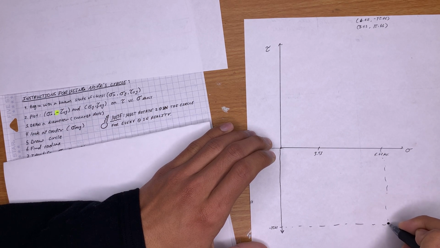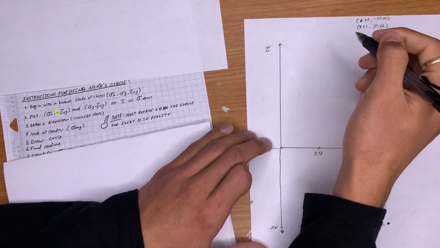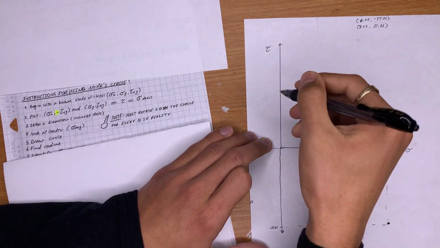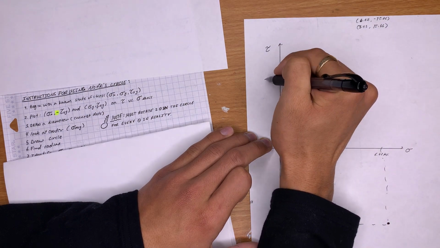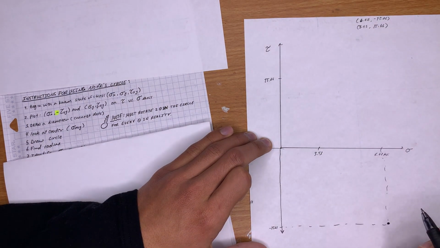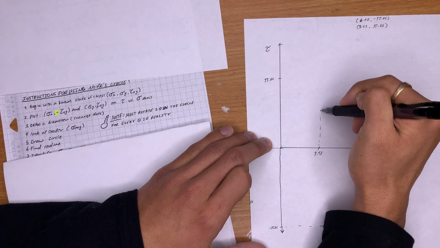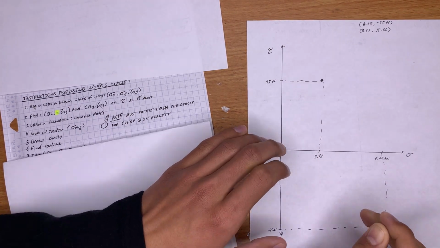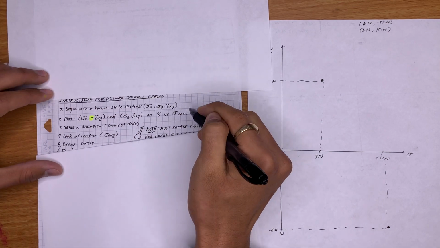We'll call it here. And then this one is positive, so it's plotted against positive 15.66. We'll call it right about here. Okay, so step 2 is done.